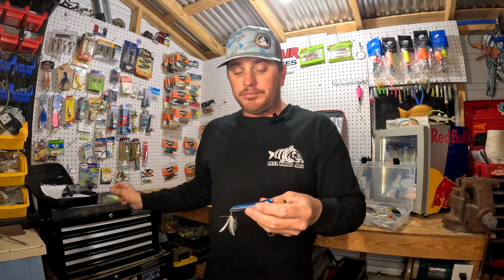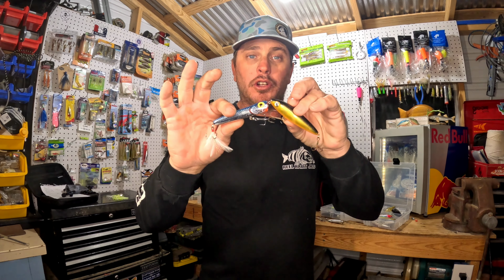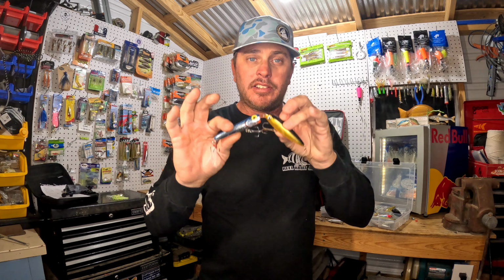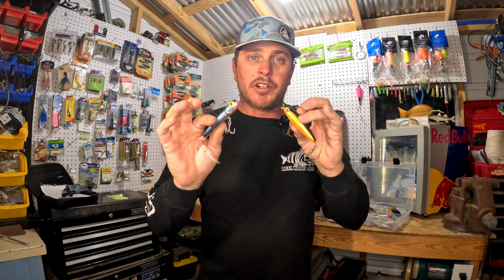So your hard baits that are labeled topwater are going to float. No matter what you do, they stay on the surface. That's what makes a topwater a topwater.